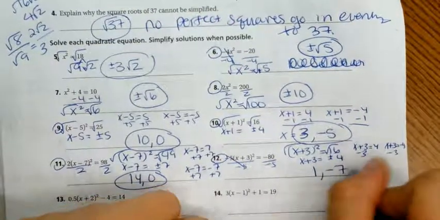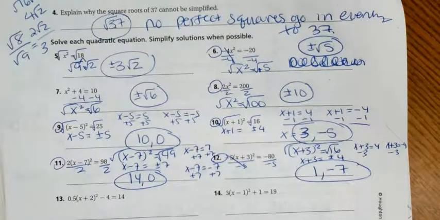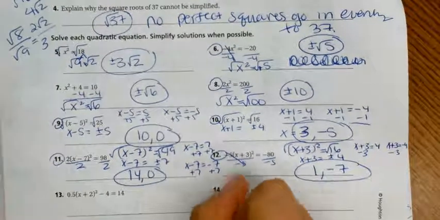One and negative 7. Let's try one more. Let's try number 14.